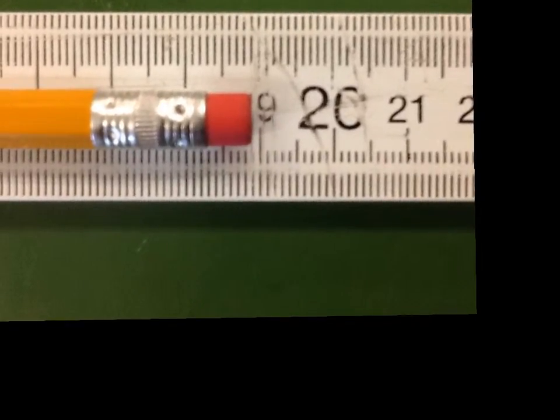So what we have here is the tip of the pencil, specifically the eraser end, and it lines up more or less right about there on the meter stick. And you'll note that it's lining up just slightly less than this tick mark right here, which represents 18.9. So our measurement right now is approximately 18.9, but not quite. And that's the problem with analog instruments.